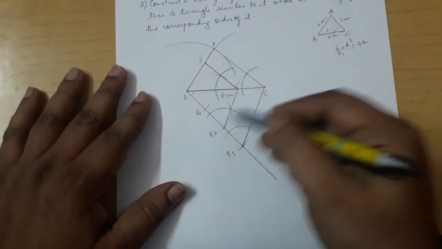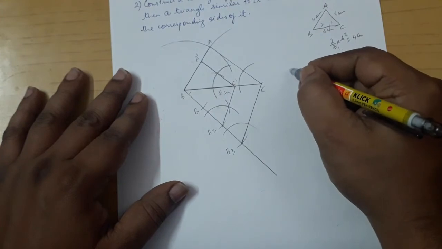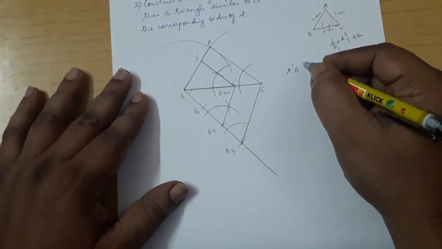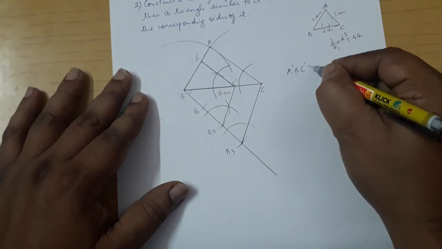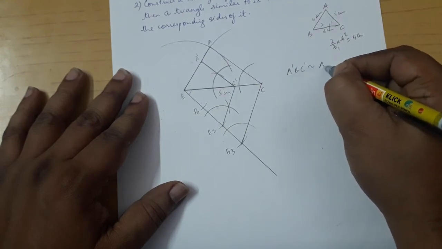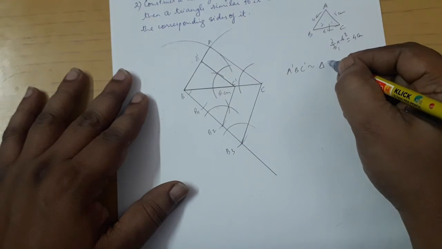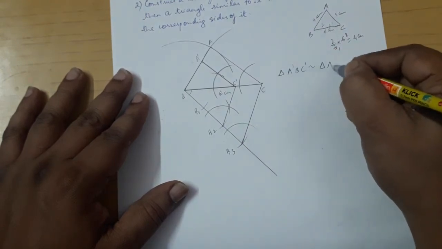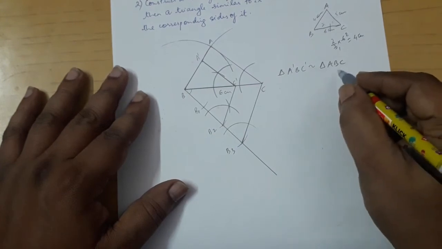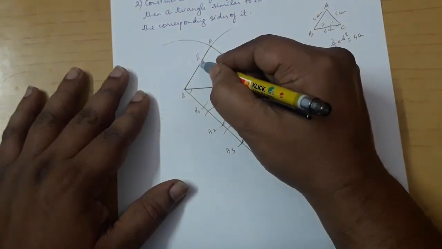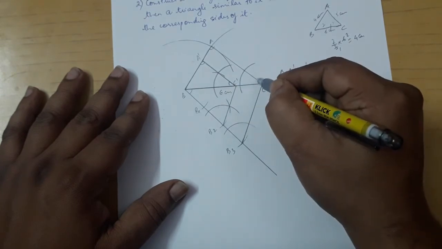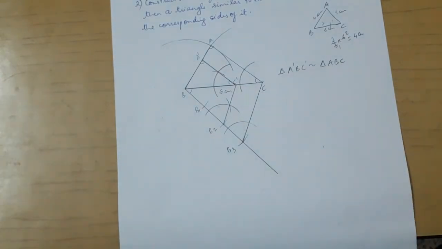So triangle A dash B C dash will be similar to triangle ABC, because you see this angle is equal to this angle, and this angle is equal to this angle by construction.